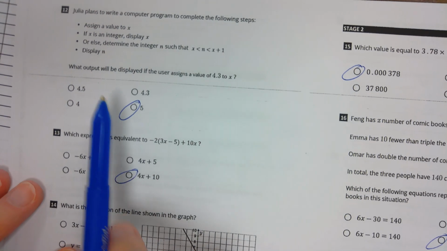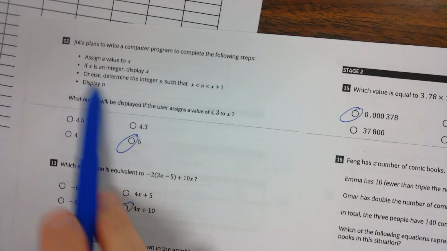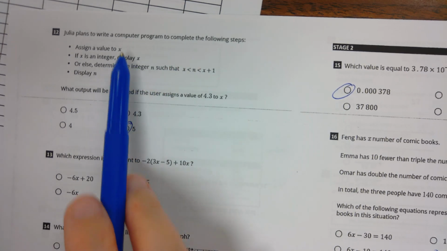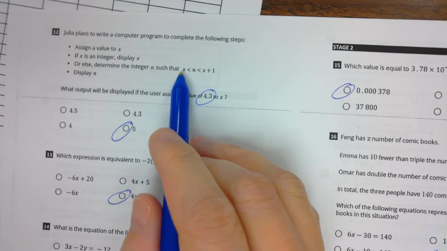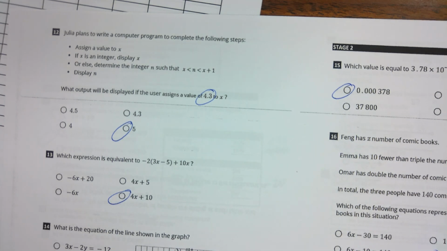Page 22, number 12. Another coding question. Okay, just like the one that we did with pi. So if you enter the number 4.3, what's the number between 4.3 and 5.3? It's 5. Okay.